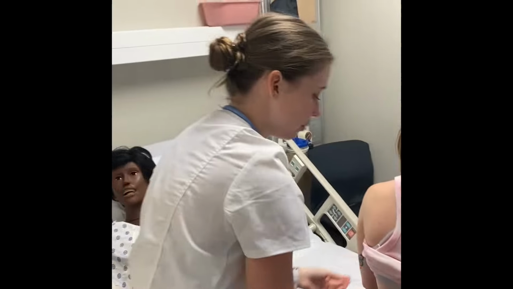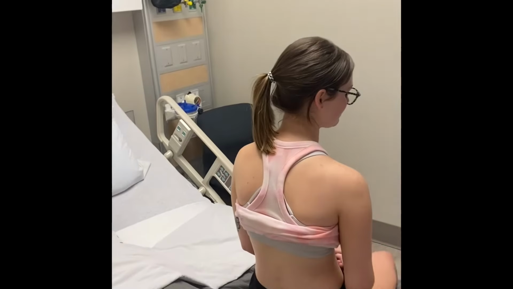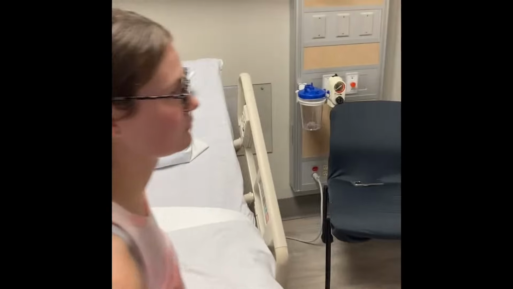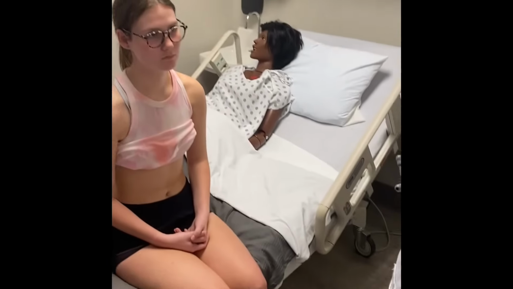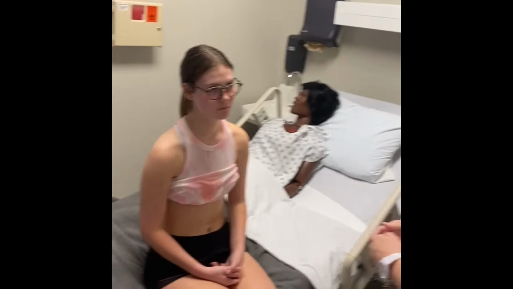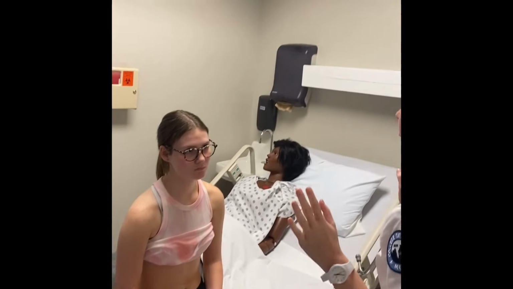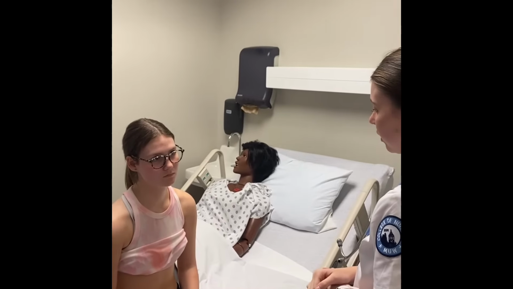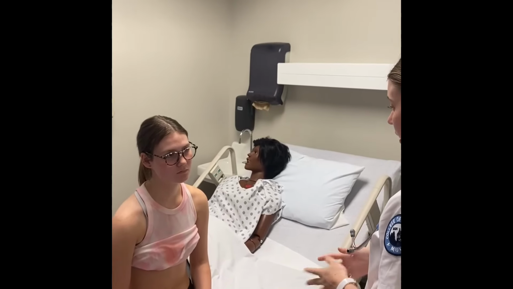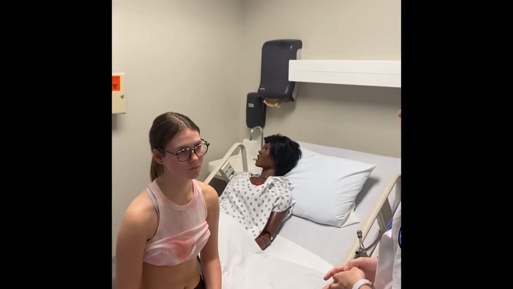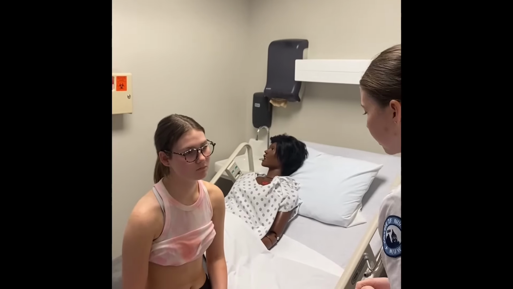Okay, so I'm going to move to the front anterior part of her chest. I'm going to assess her skin. So like I said, there's no lumps or lesions. The skin has some freckles, and it is appropriate for her race.